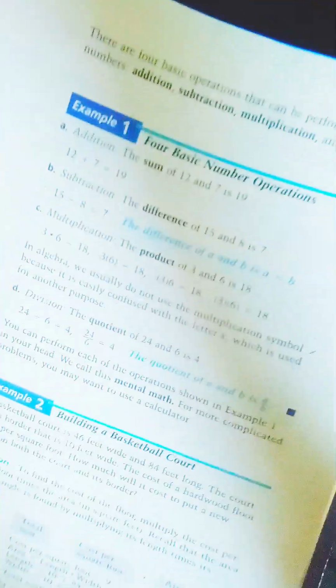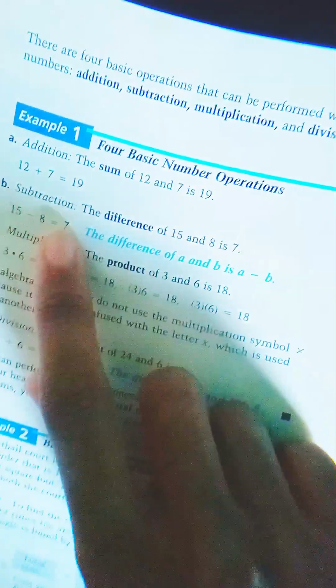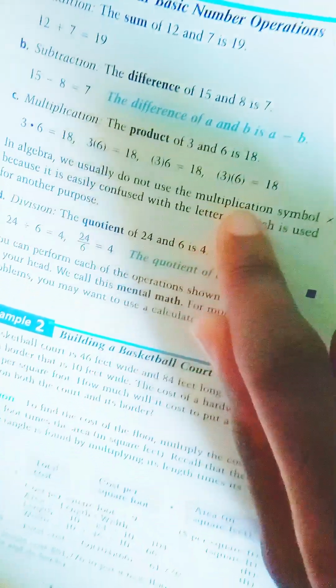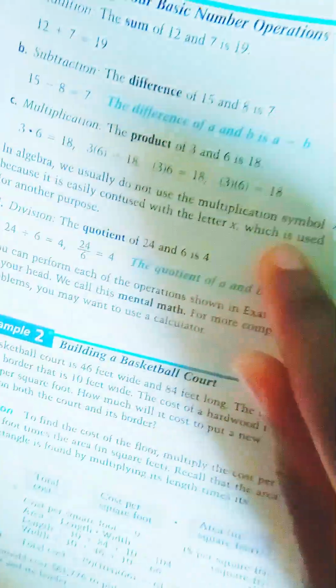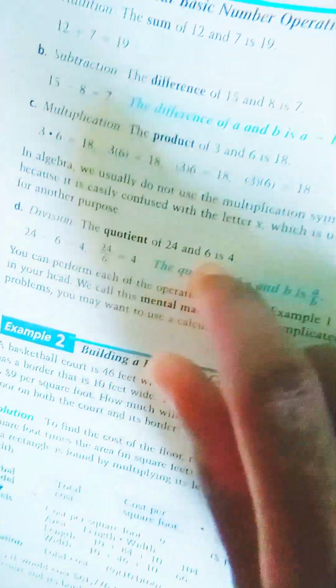On this next page, there are 4 basic operations that can be performed with numbers: addition, subtraction, multiplication, and division. Example 1, the 4 basic operations. Addition: the sum of 12 and 7 is 19. Subtraction: the difference of 15 and 8 is 7. Multiplication: the product of 3 and 6 is 18. In algebra, we usually do not use the multiplication symbol x because it can easily be confused with the variable x, which is used for another purpose. Division: the quotient of 24 and 6 is 4.